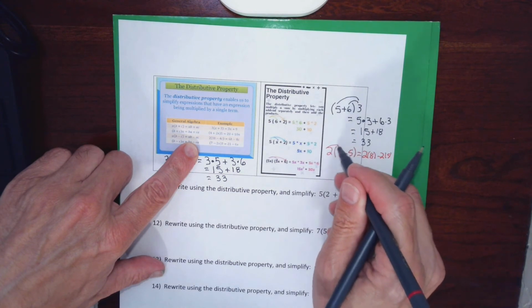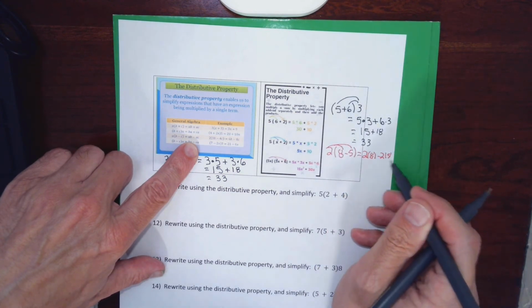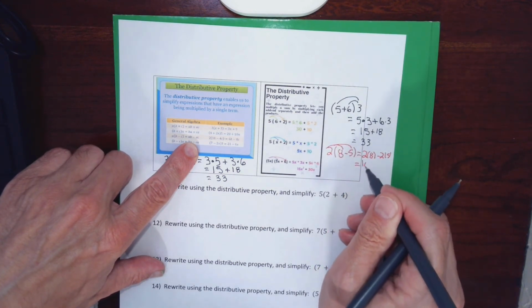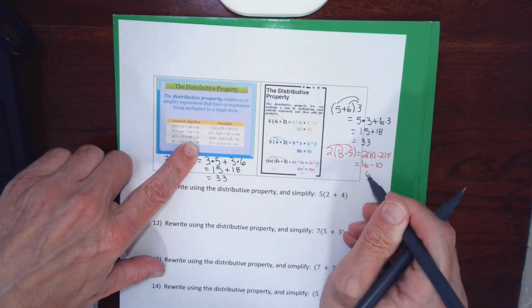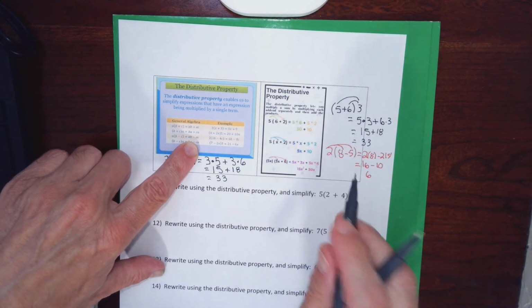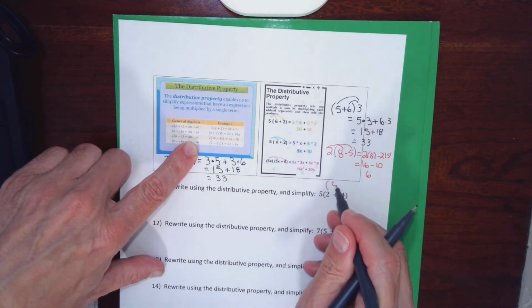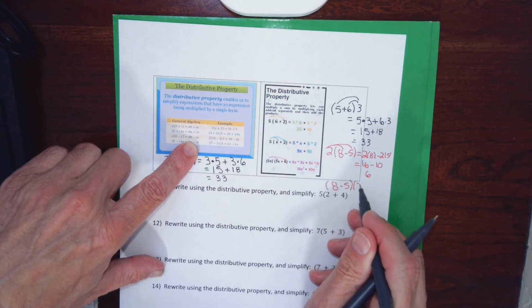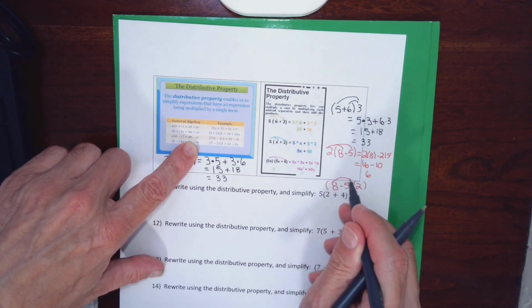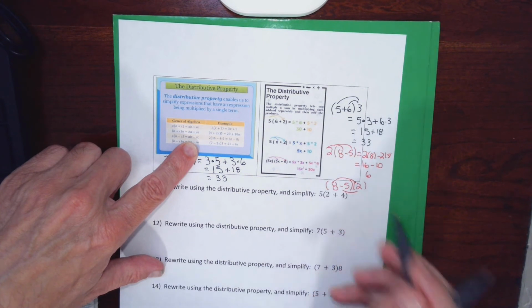I'm distributing the 2 through the parentheses. So 2 times 8 is 16, minus 2 times 5, which is minus 10. This whole thing would be 6. And if I flip-flop this and wrote something like 8 minus 5 times 2, I can apply the distributive property by going 8 times 2 minus 5 times 2.